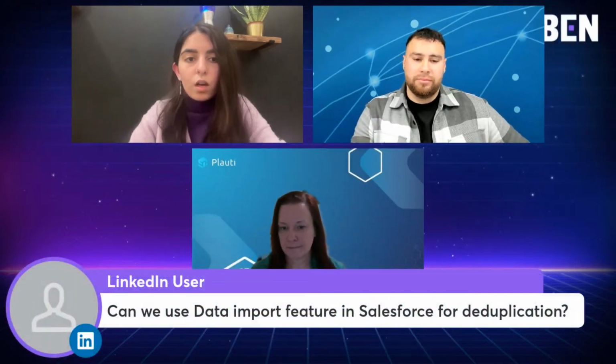Can we use the data import feature in Salesforce for deduplication? Yes, with a native solution like Duplicate Check, you can import records in any way into Salesforce, and once they hit Salesforce, you can set up your functionalities to automatically merge them with a direct merge function, or to use batch job functionalities to also identify duplicates.